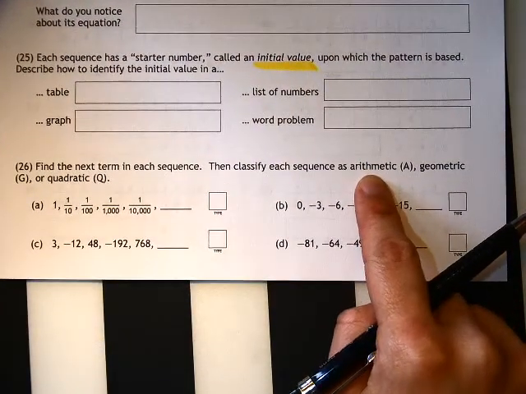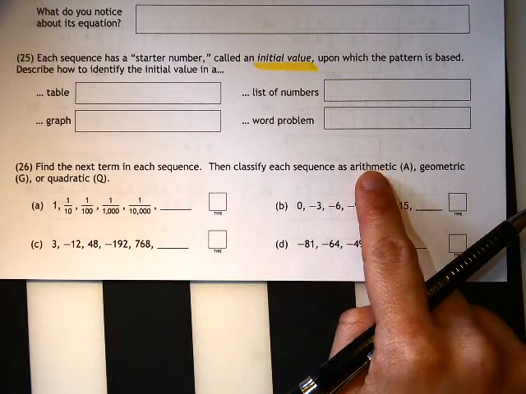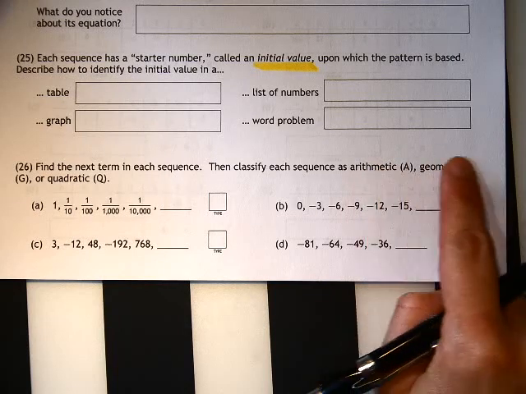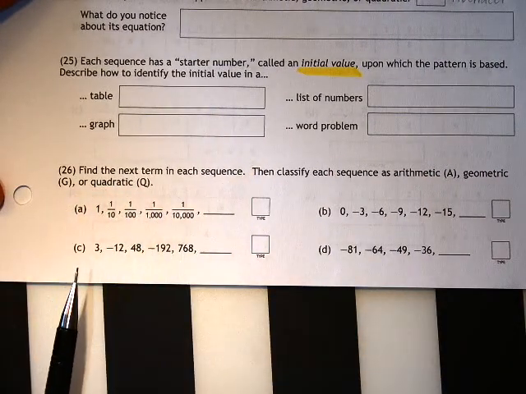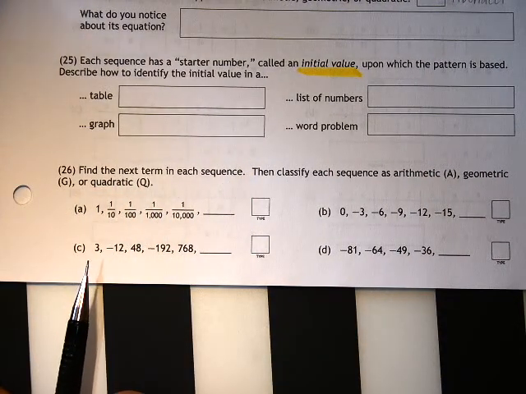Arithmetic sequences are sequences that require adding or subtracting a number to generate the next number in the pattern. Geometric sequences require multiplying or dividing in order to generate the next number. And quadratic sequences involve some sort of square pattern.